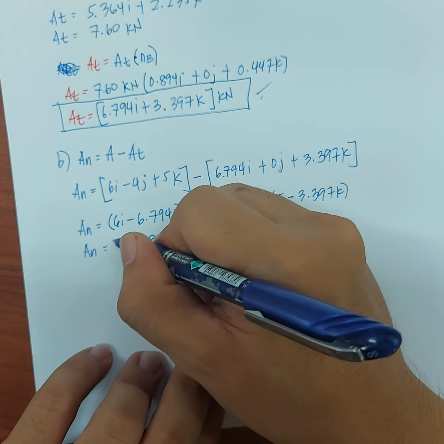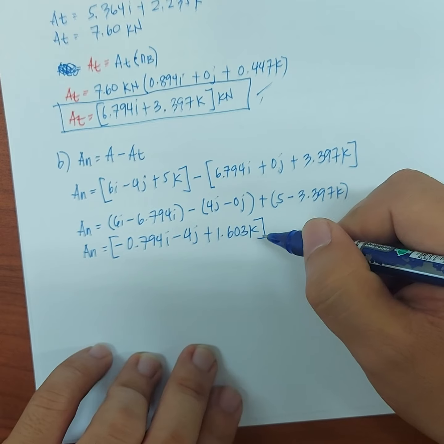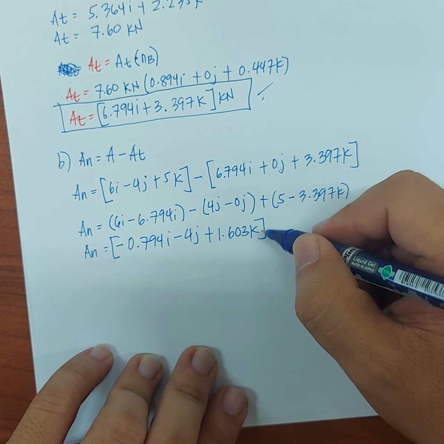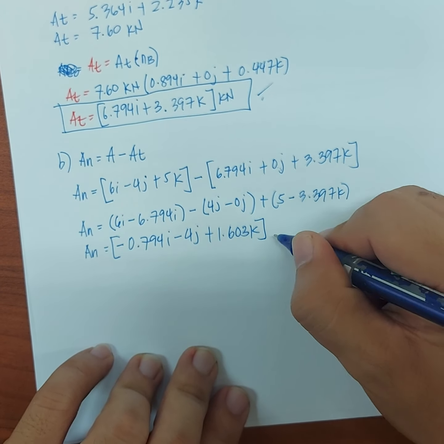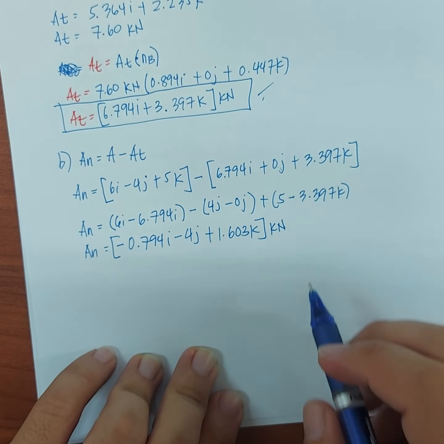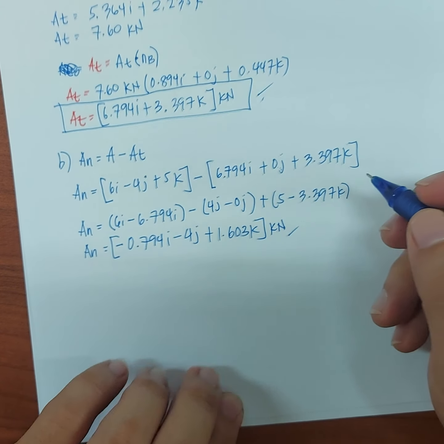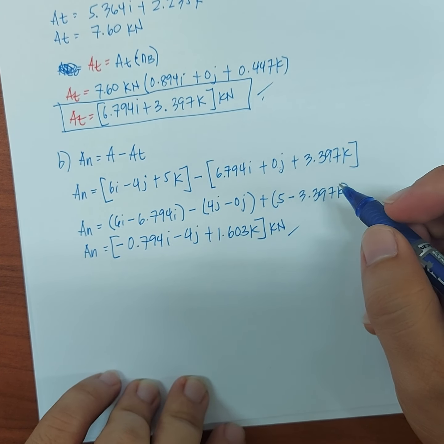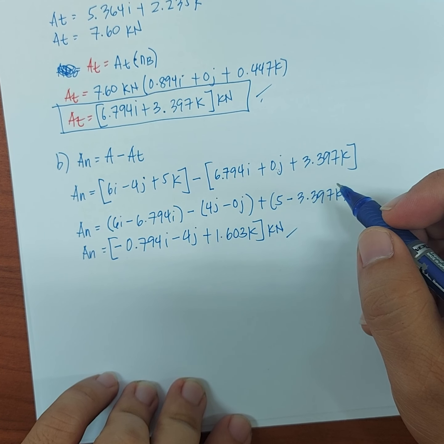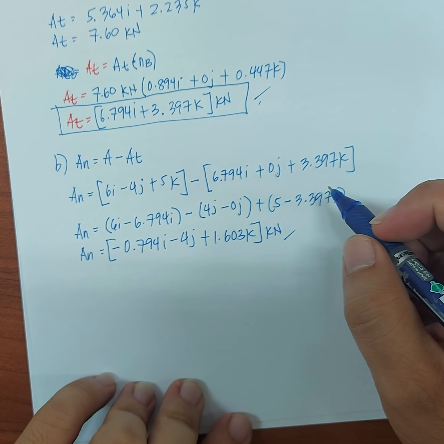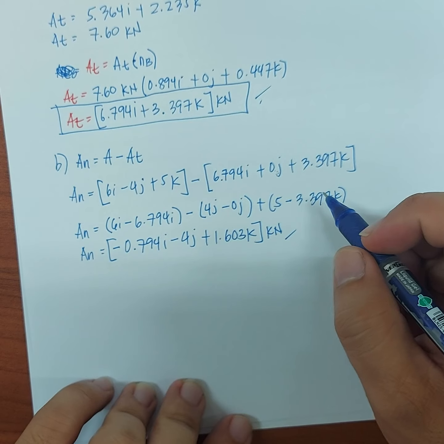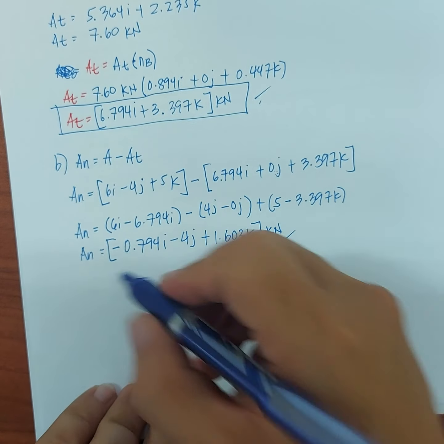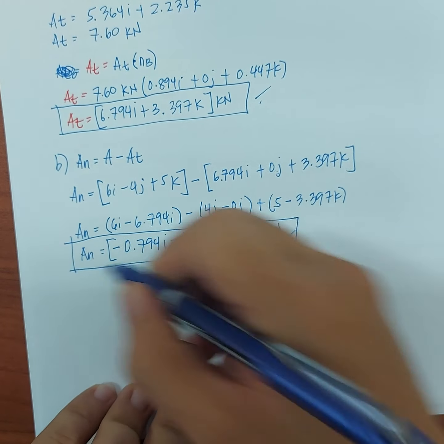Okay. So this is in kilonewtons. So this would be the component of A that is perpendicular to the line of action of force B or vector B. Okay? All right.